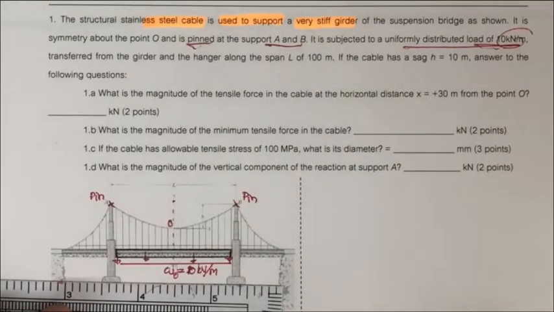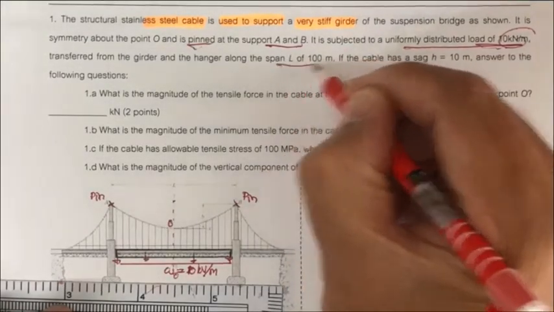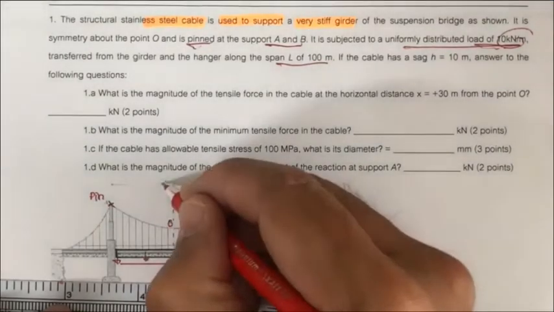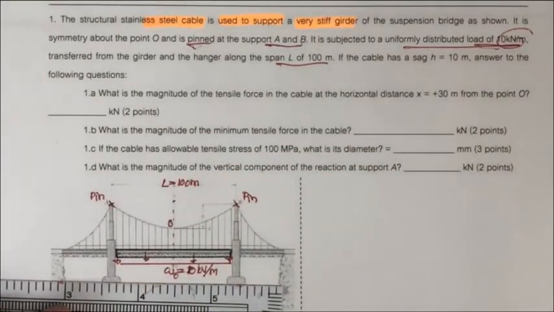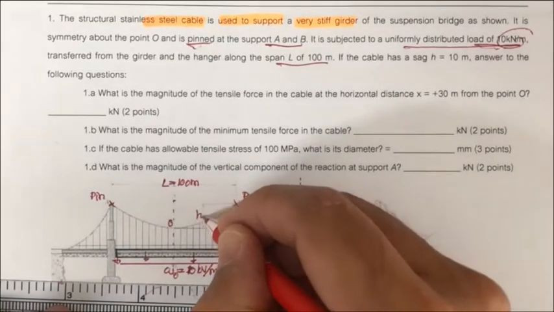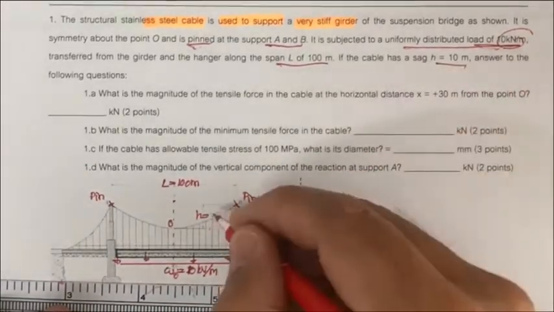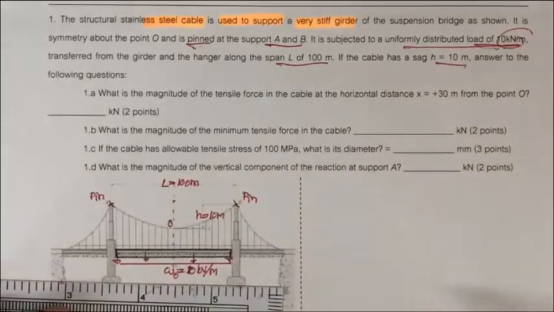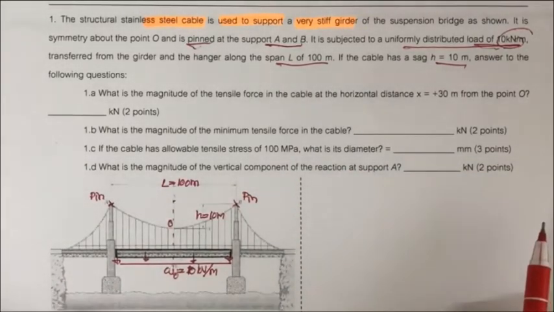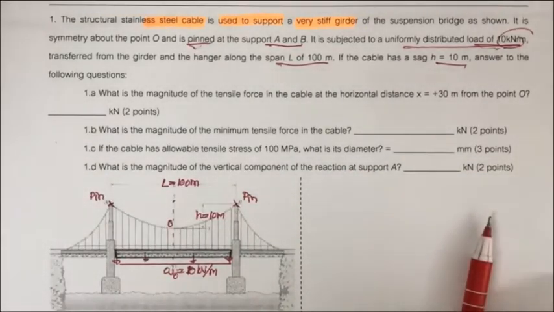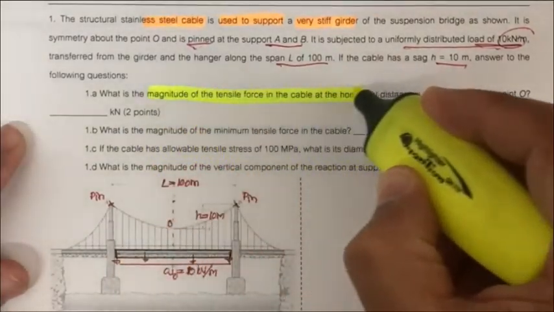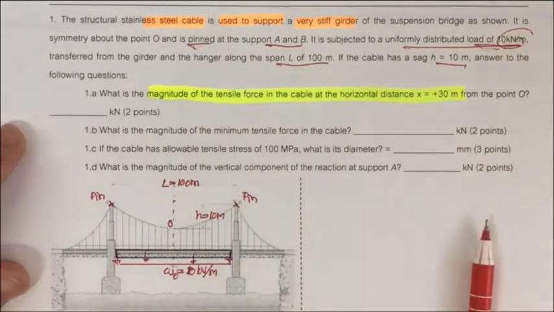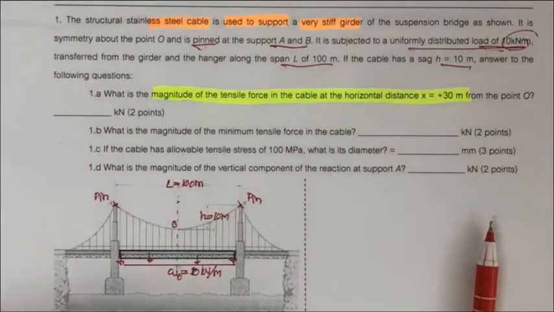The span of this girder, L, is 100 meter, and it has the sag over here of 10 meter. They are asking us first to find the magnitude of the tensile force at x of 30 meter.